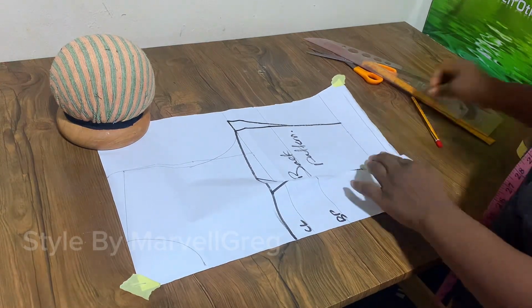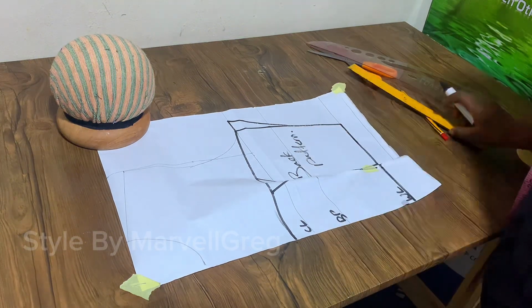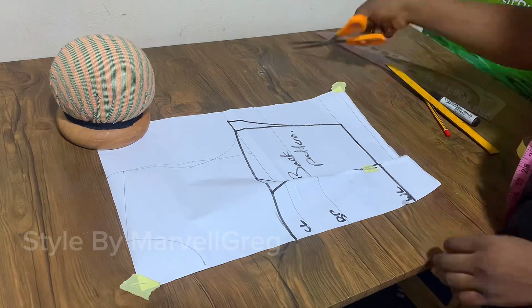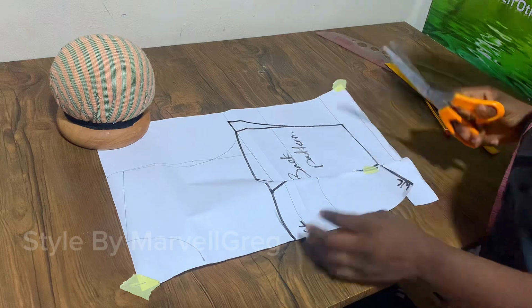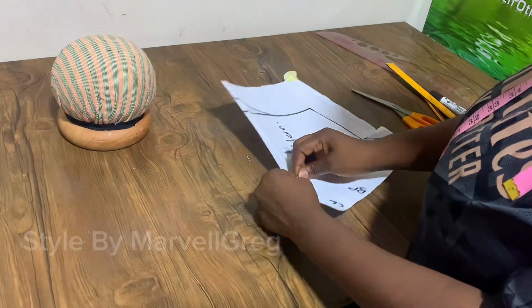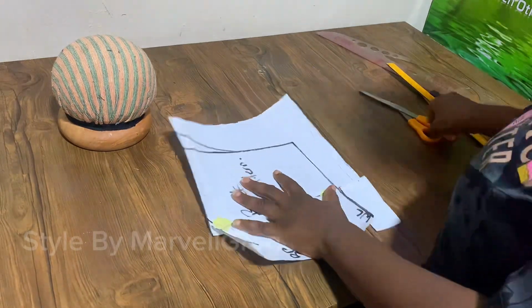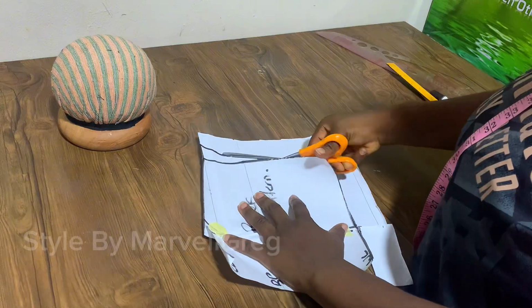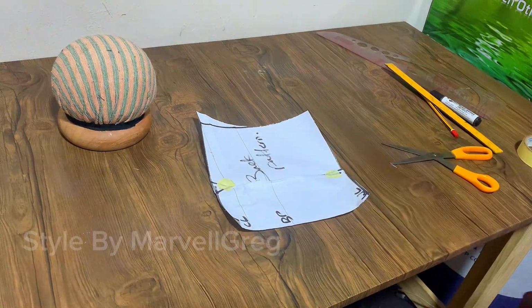Then I'll go ahead and highlight my hemline just to have an accurate line. Then I'll go ahead and cut out. I'll also be closing the upper part as well. So I'll just fold it a bit and tape it. You can pin it down. This process is actually optional. You can decide to go ahead and input your darts if you want to.